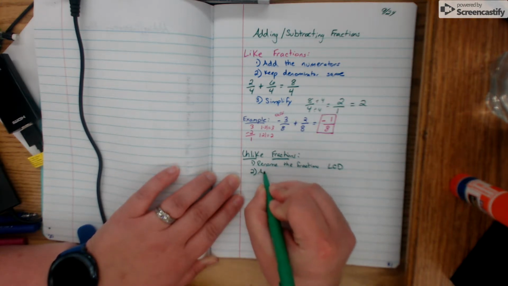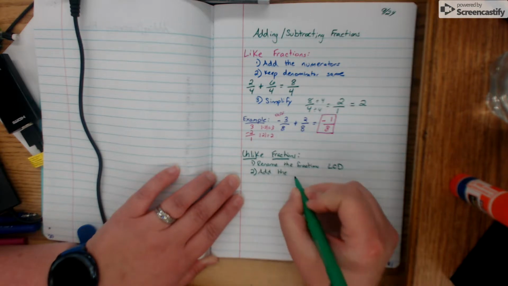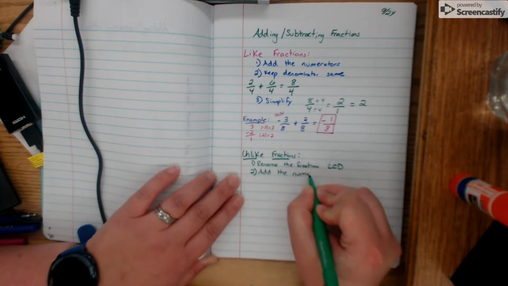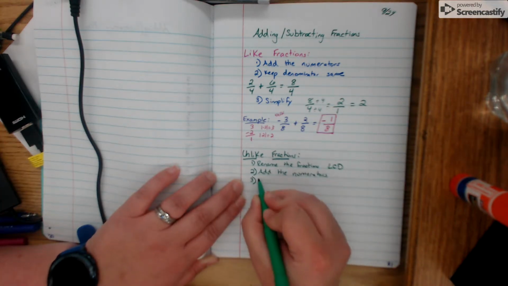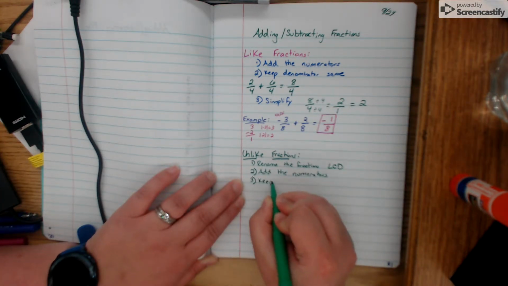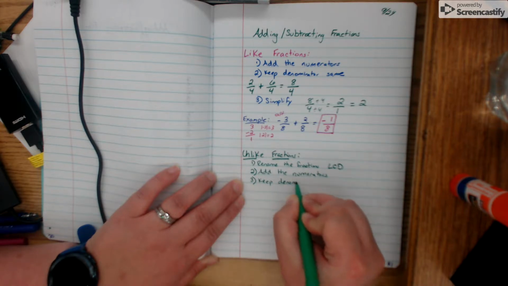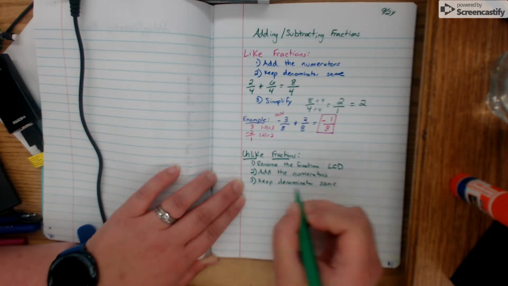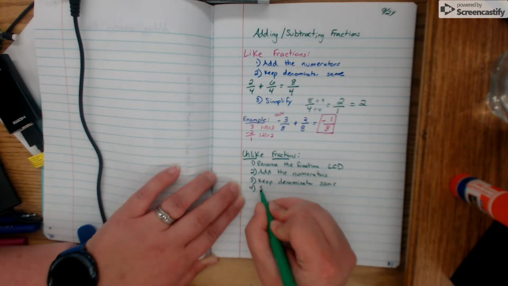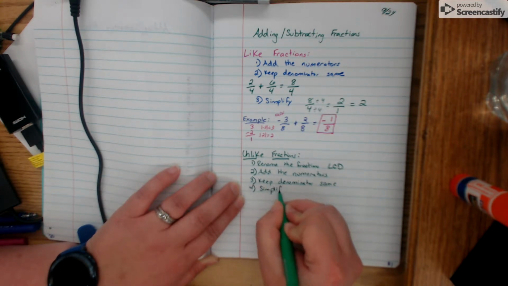So then we can just add the numerators and keep the denominators the same. And then, of course, the last thing we'll need to do is simplify.